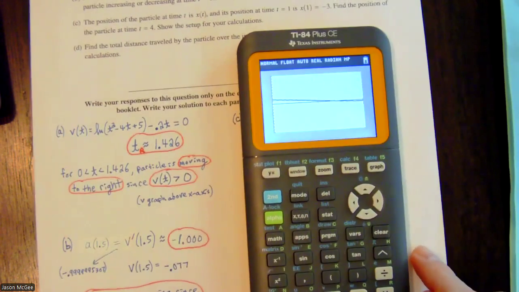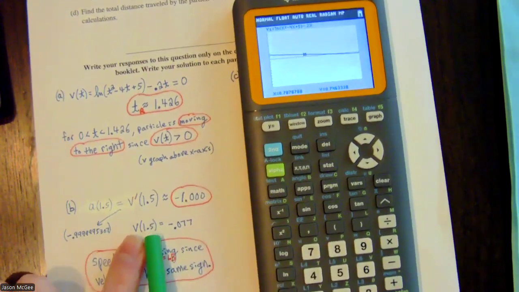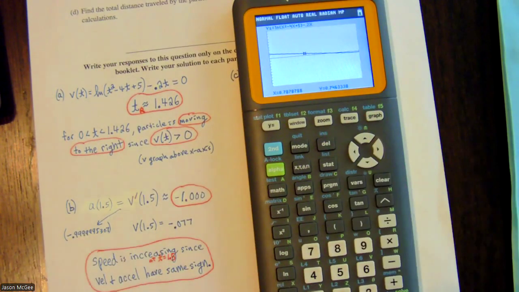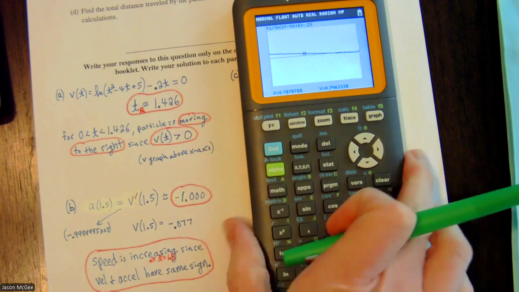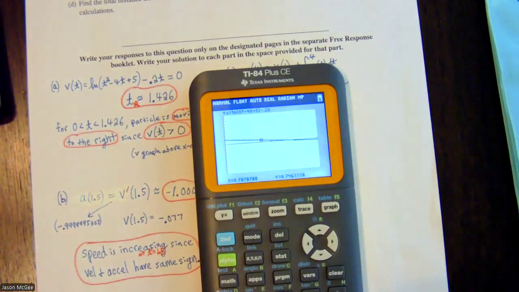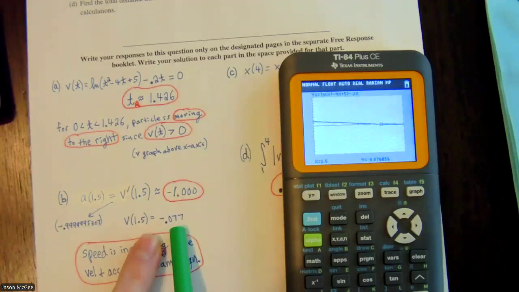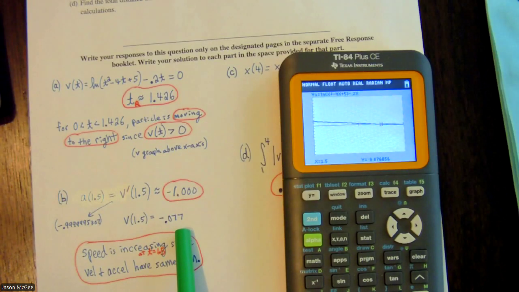And on my graph, I'm going to hit my trace button. I can just type in 1.5. That is my velocity function. So you can either take the 1.5 and plug it in for all the t's, or since you already have it in your calculator, just hit the trace button and type in 1.5, and that negative 0.077, that's what the velocity is equal to at that time.